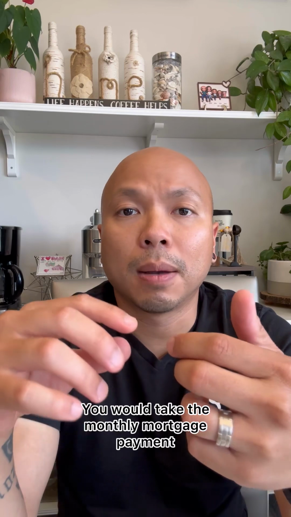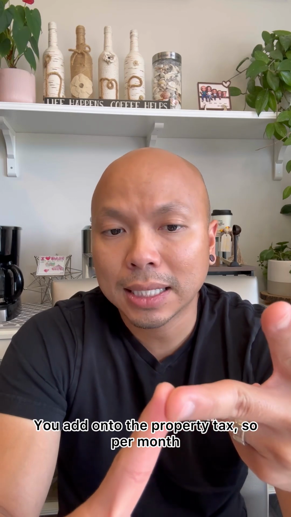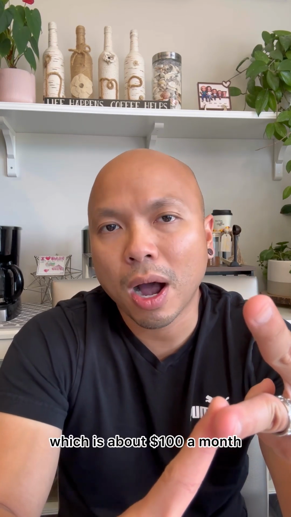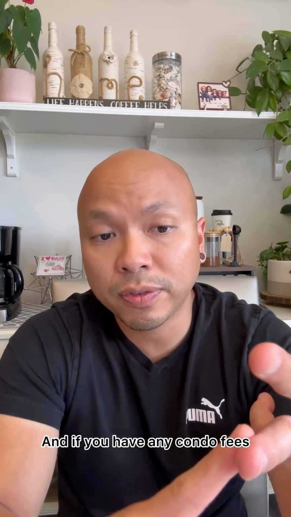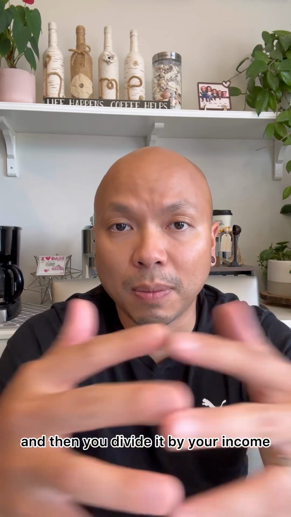You would take the monthly mortgage payment, which is the principal plus the interest. You add onto it the property tax, per month, and then the heating cost, which is about $100 a month. And if you have any condo fees, you take 50% of the condo fee. You add them all up and then you divide it by your income.